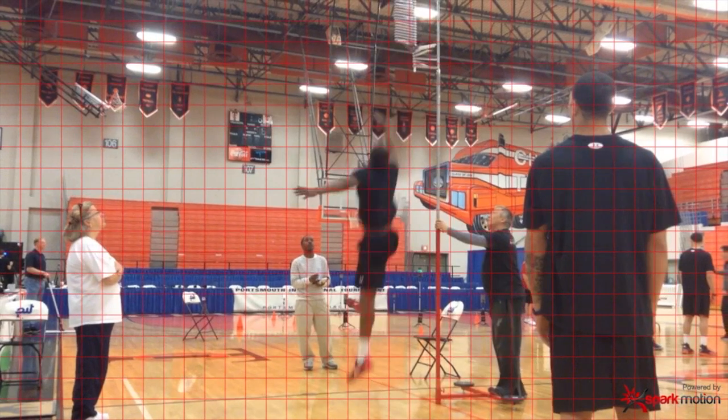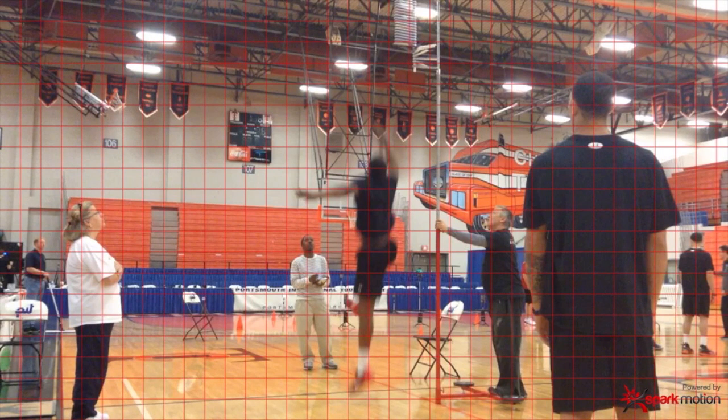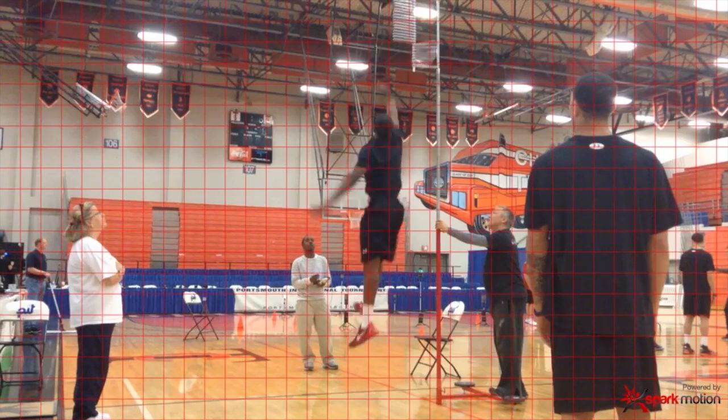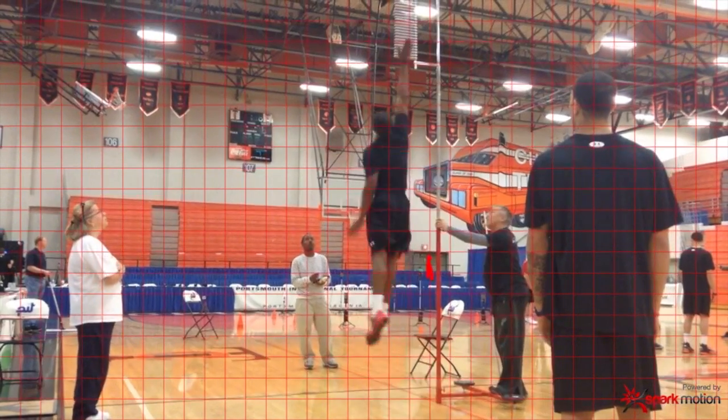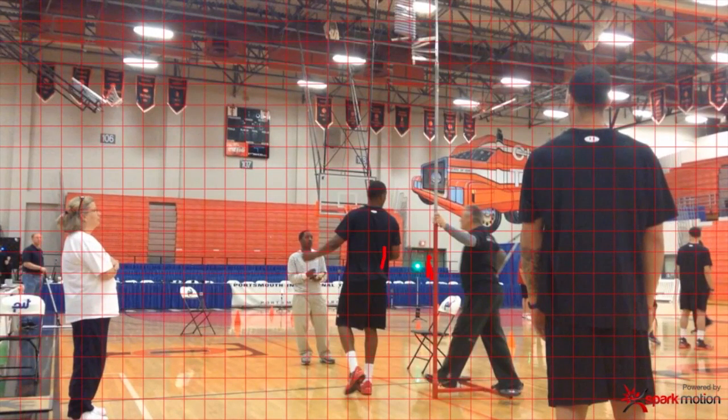Spark allows us to do a little bit of analysis with this. So as we look at a guy, we can put a grid over it and check out if he's jumping straight up. So we'll start by looking at where he starts leaping from. Put a little marker here right on his hip. See where he lands. And we can notice that there is a distance there.